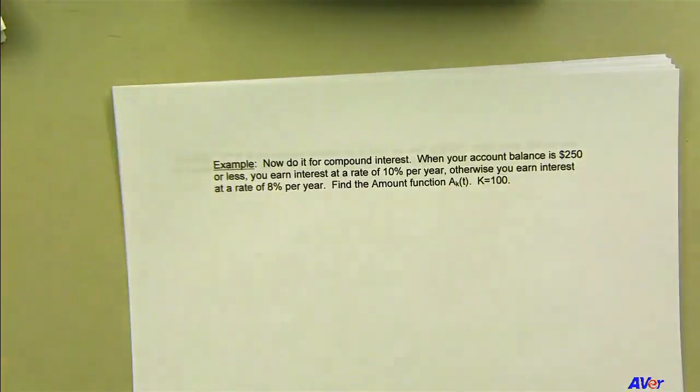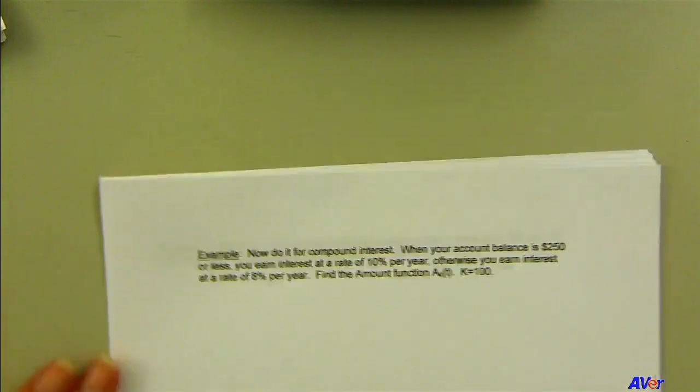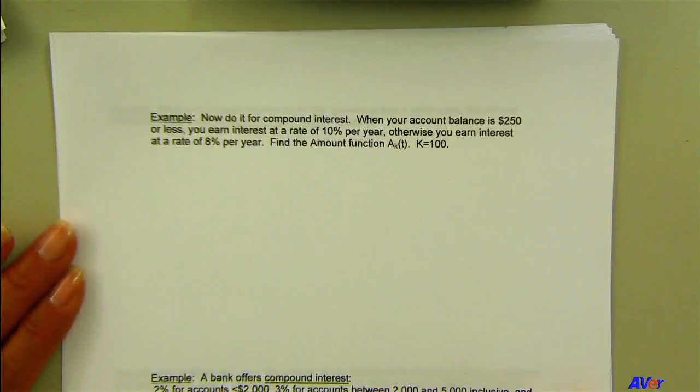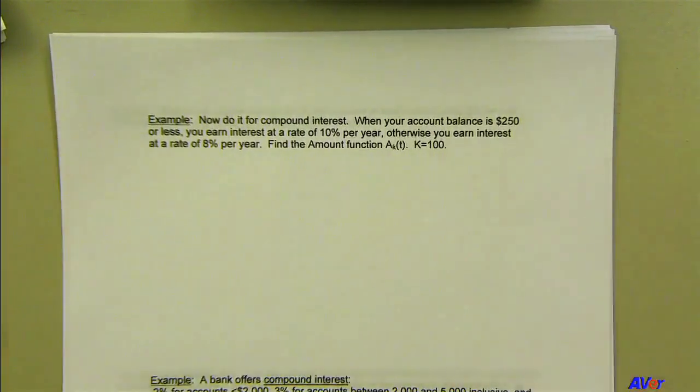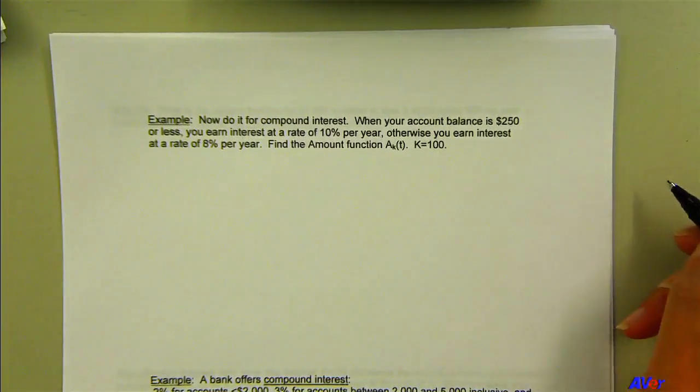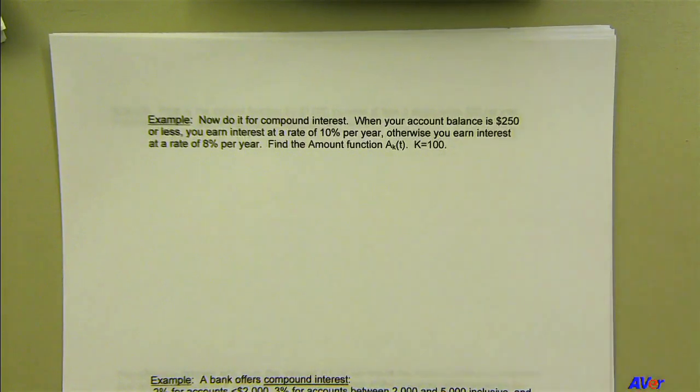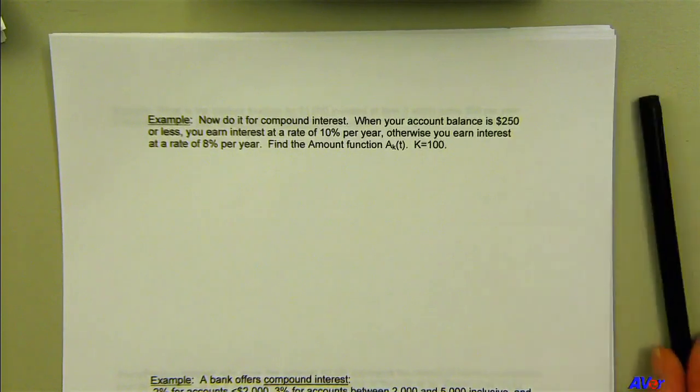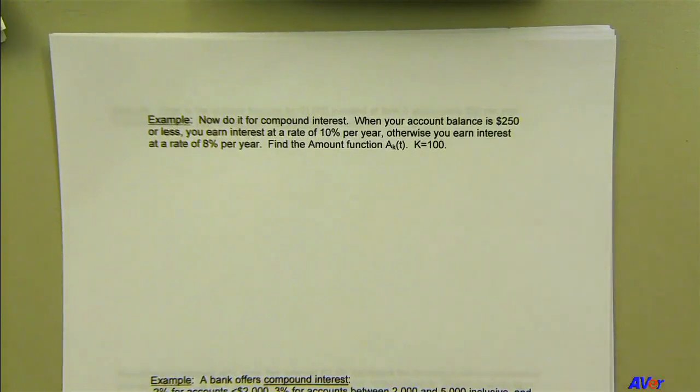Okay, so it's telling you now do the same thing for compound interest. When your account balance is 250 or less, you earn interest at a rate of 10% per year. Otherwise, you earn interest at a rate of 8% per year. Find the amount function AK of T. Can you try, please? Give it a shot. Now it's not simple interest, it's compound interest.